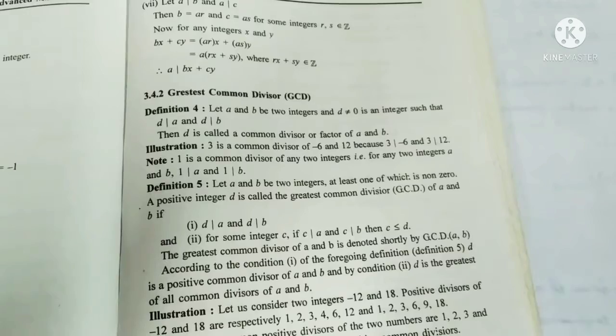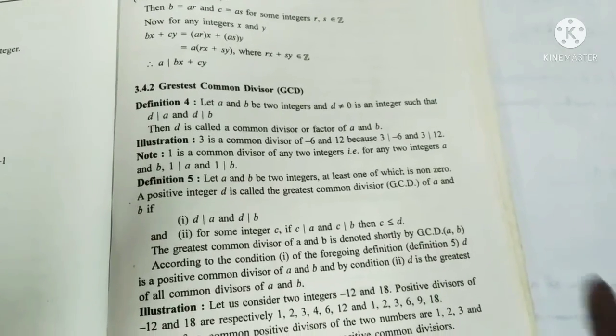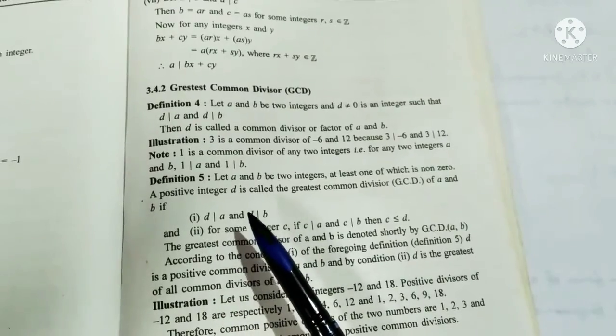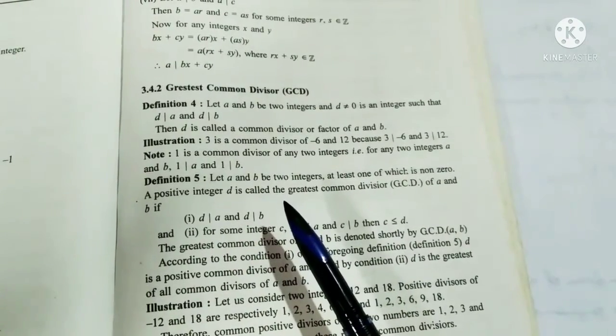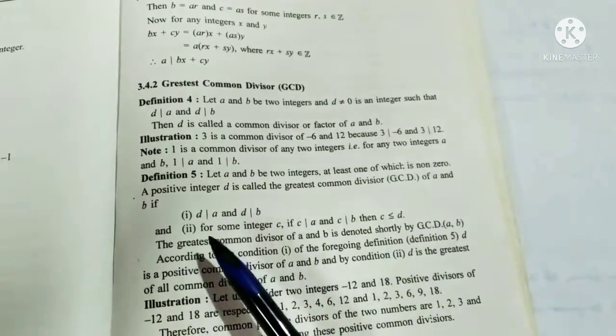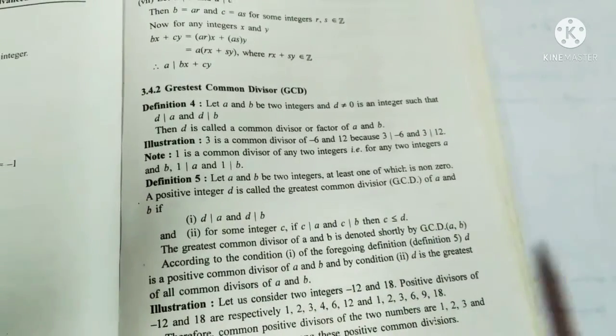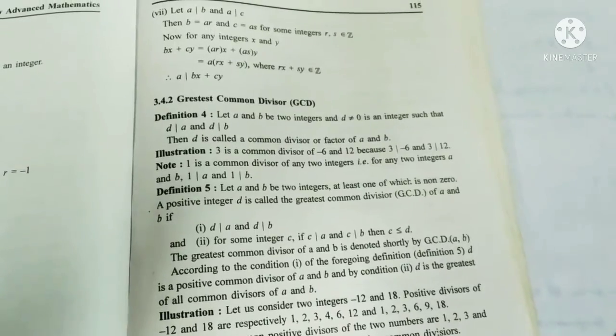GCD(a, b). According to this condition, I will say that d is the common divisor of a and b, and by condition 2 we can say that d is the greatest common divisor of a and b. That much only.